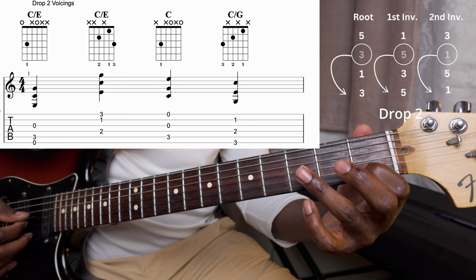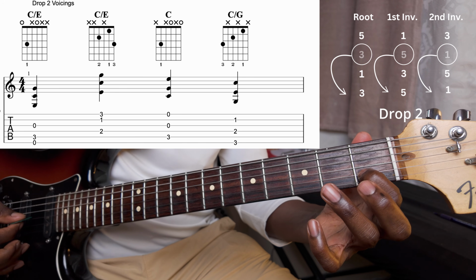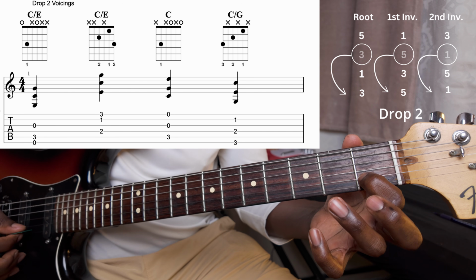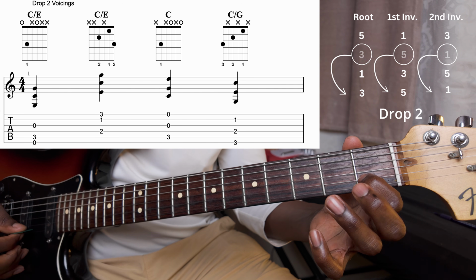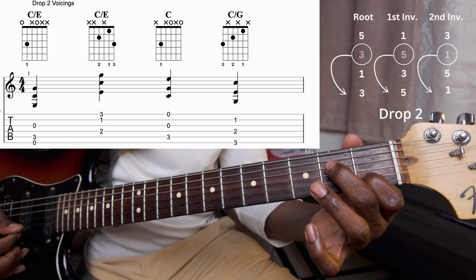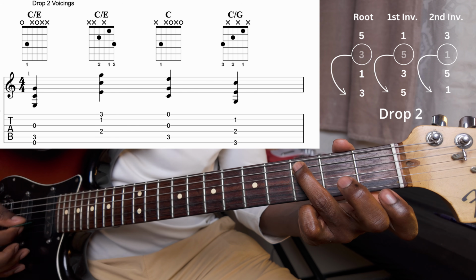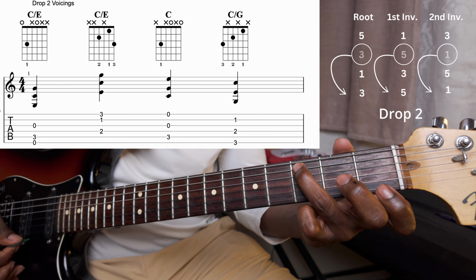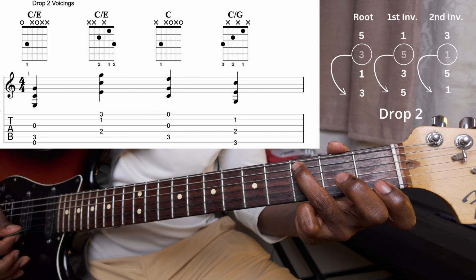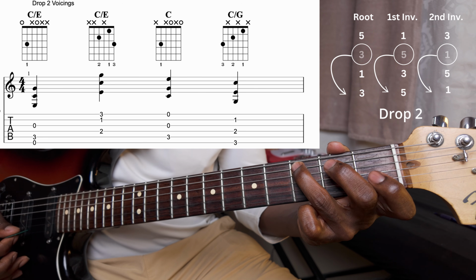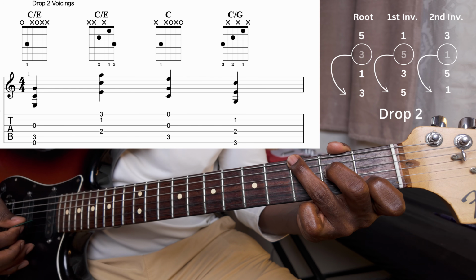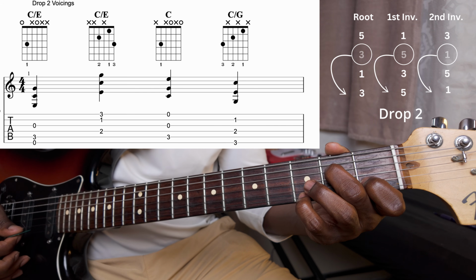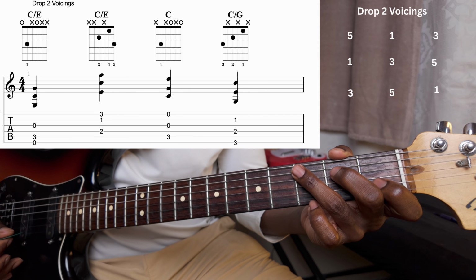And if we take the second inversion now, right, which has the fifth in the bass, fifth as the lowest note, and we take that middle voice here, which is a 1, and we carry it down an octave, and we keep the other notes, we get 1, 5, 3. So you notice in each shape, we are skipping strings, right? So these are drop voicings, drop 2 voicings.